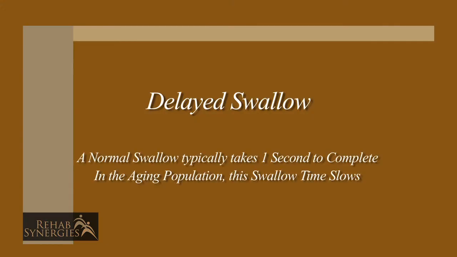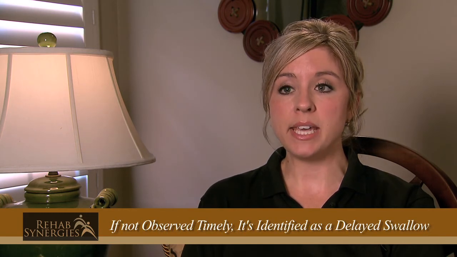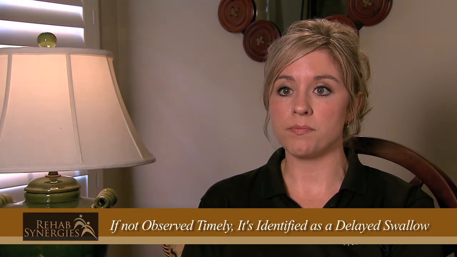Delayed swallow. A normal swallow typically takes 1 second to complete. In the aging population, this swallow time slows. In patients with dysphagia, muscle weakness, along with reaction time, can cause the swallow to delay even further, creating an increased risk for aspiration. The easiest way to look for a swallow is to watch the Adam's apple. It will move up and forward when the patient swallows. If this is not observed timely, it can be identified as a delayed swallow.